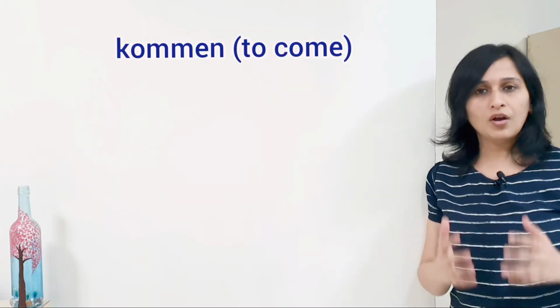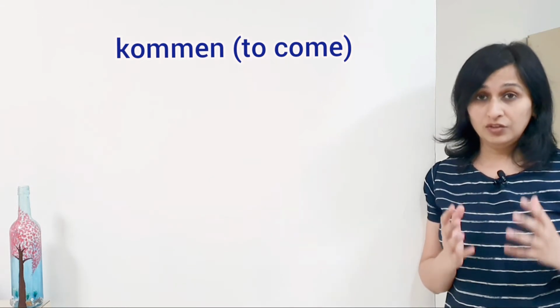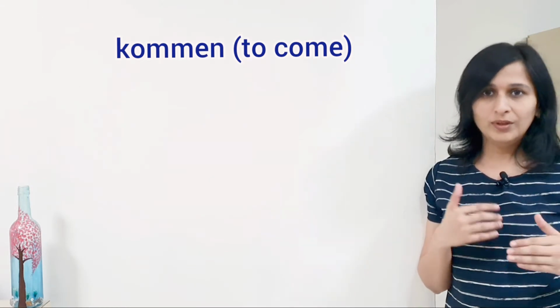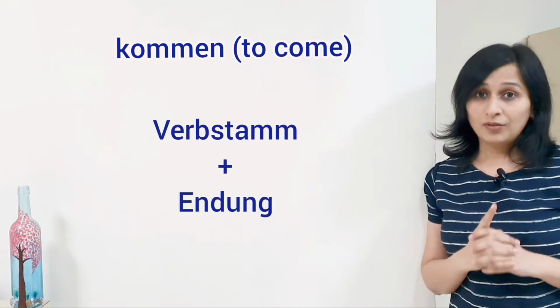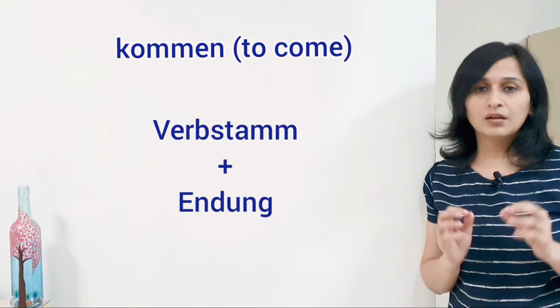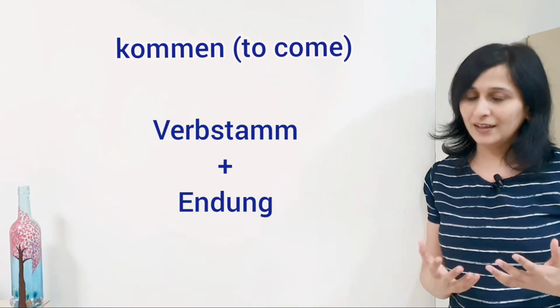Let's move on to the conjugations of some common regular verbs. First one is kommen. Kommen means to come. You see, most verbs end with en in German language. Some also end with n. And there are two components of the verb. First one is Verbstamm, means verb stem, and second is Endung. Endung means ending.